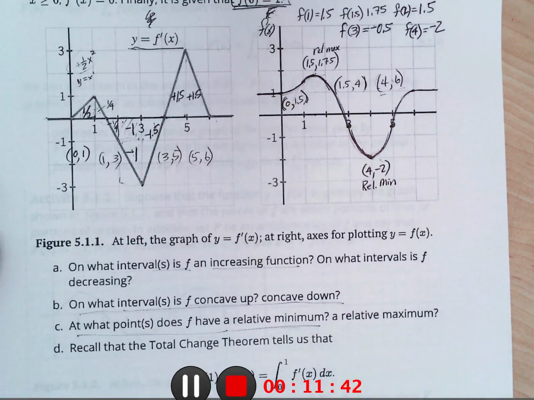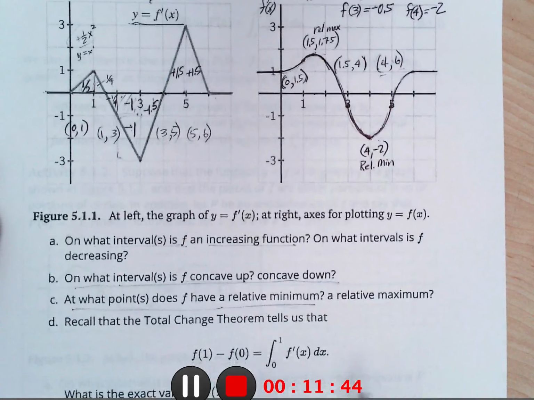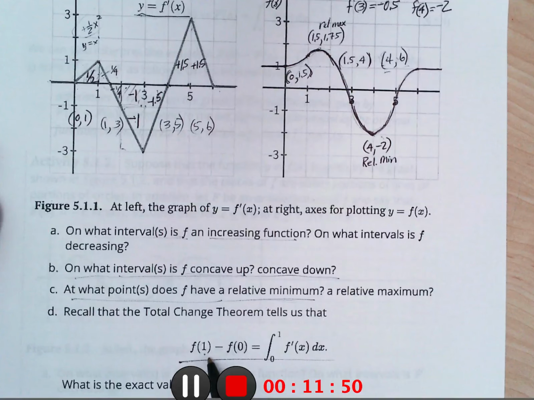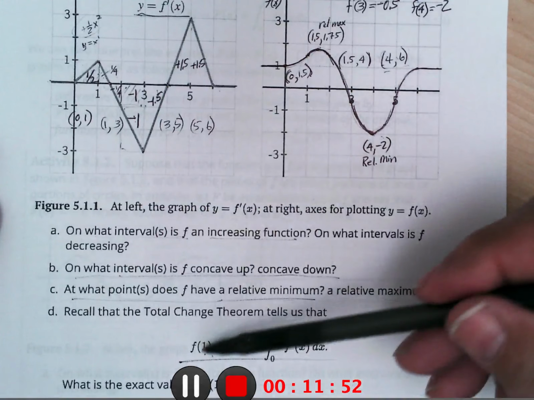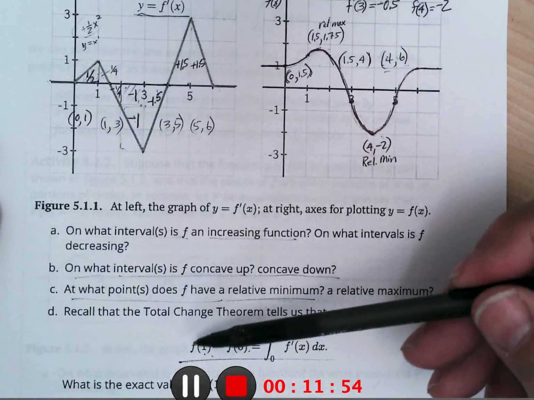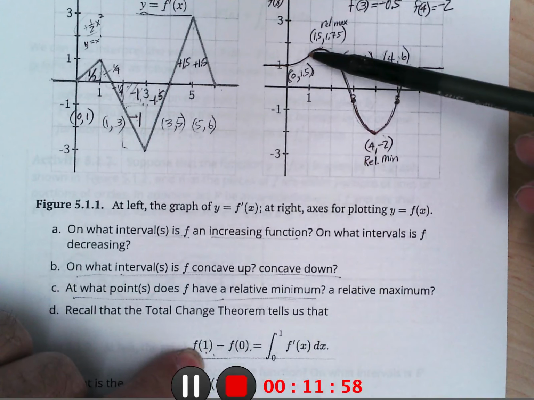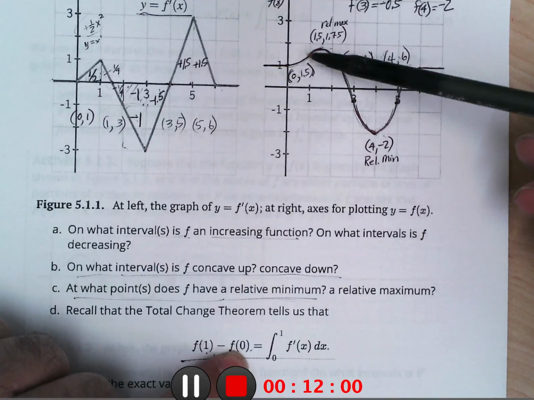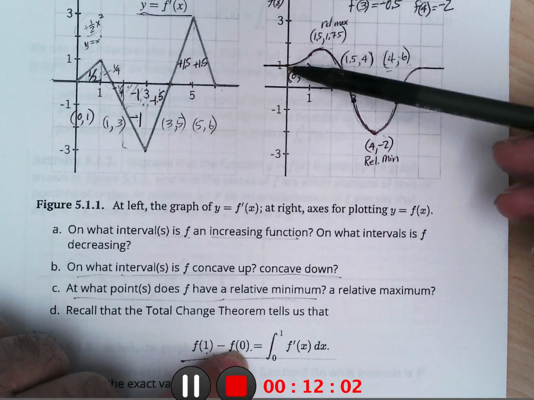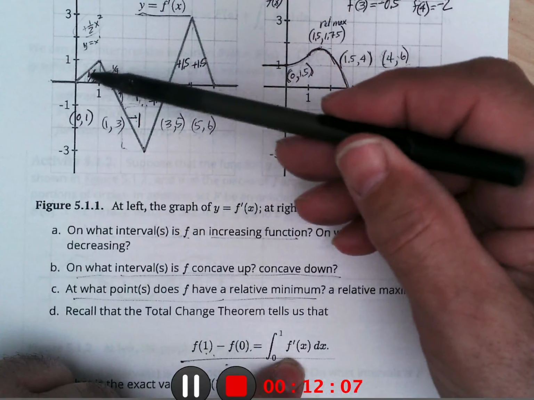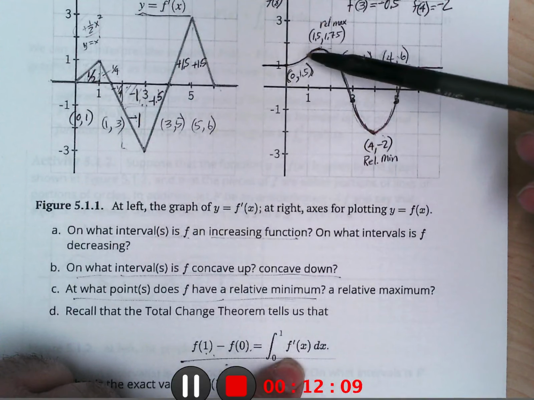Now, what are they talking about here? Well, they're trying to say that what you should be seeing is that the difference between F1 and F0, the change in the height here, is the area under this curve, which was 1/2. And that's what we did. We made it be 1/2.